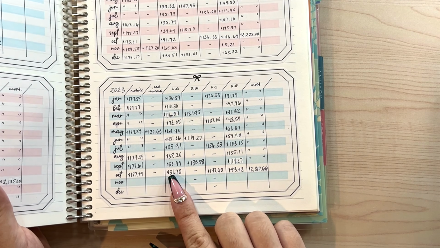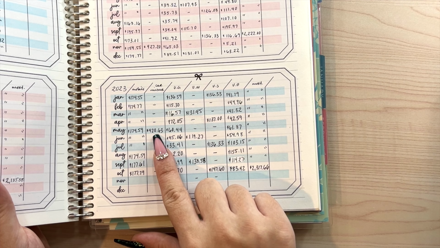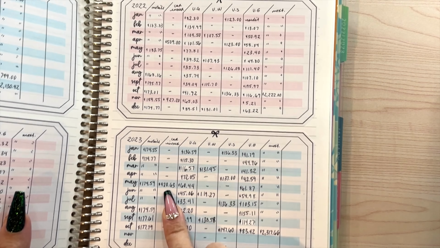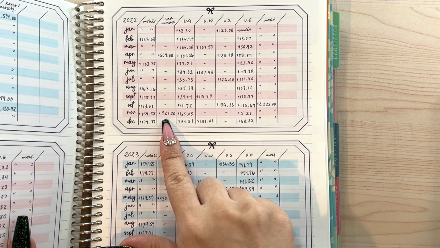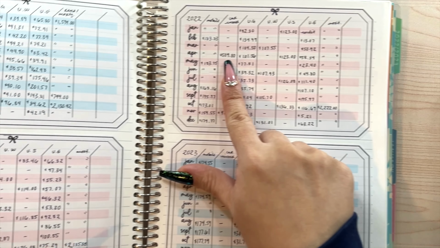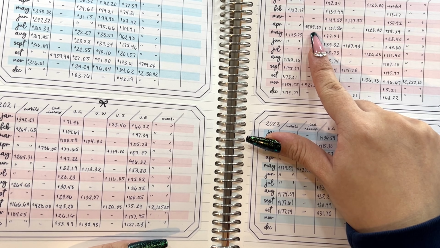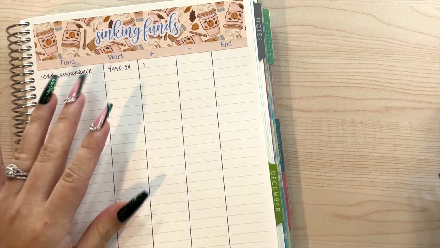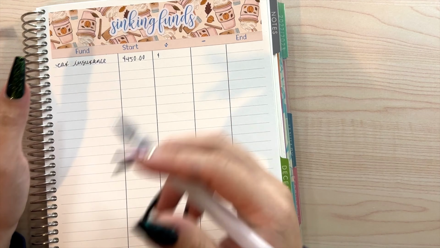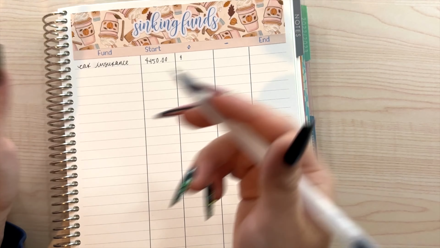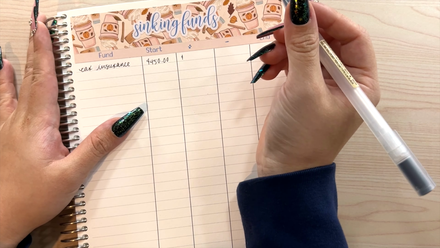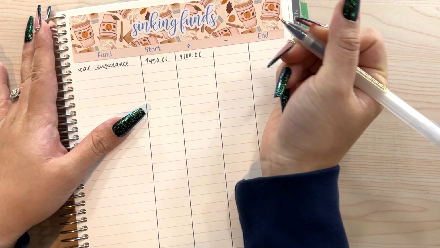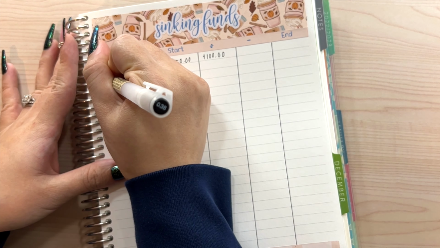But car insurance, the last few times, or the last couple times, was $420, $427. The time before that was around $500. And then it looks like it stays around the $450-ish mark. So I'm not going to add more, but I am going to get a head start for the next time it has to come out. So I'm thinking I'm going to just add 100 since we do have a little bit extra this month. Next, we have sewer and water.